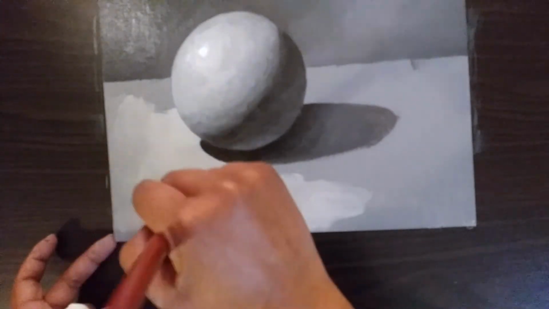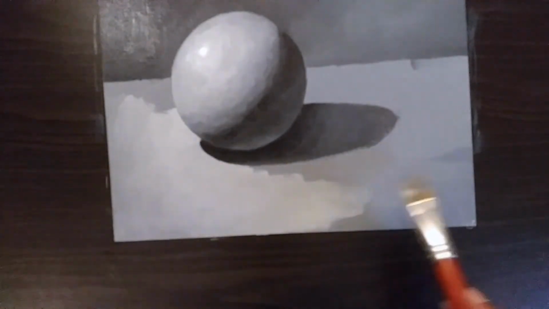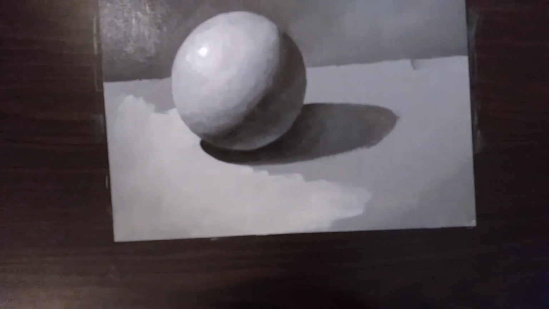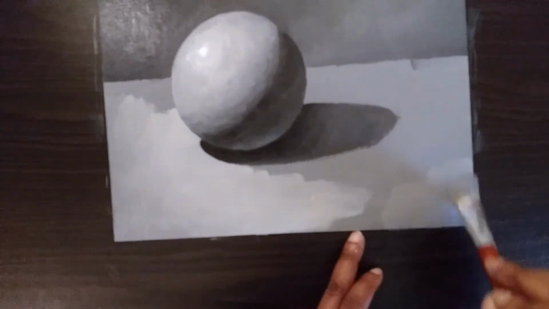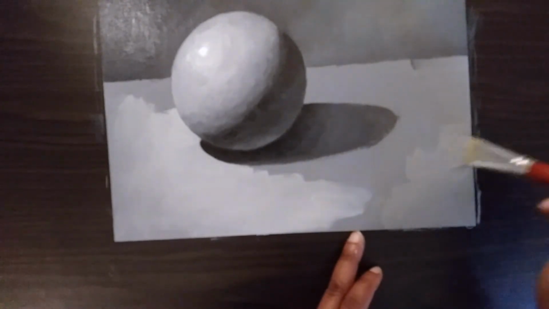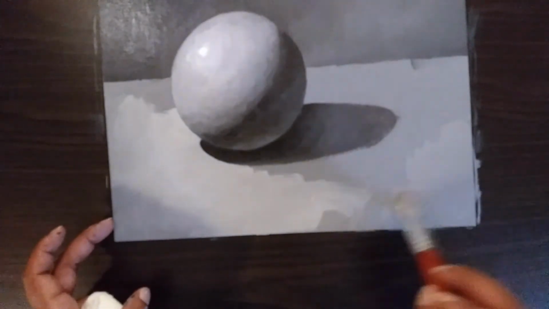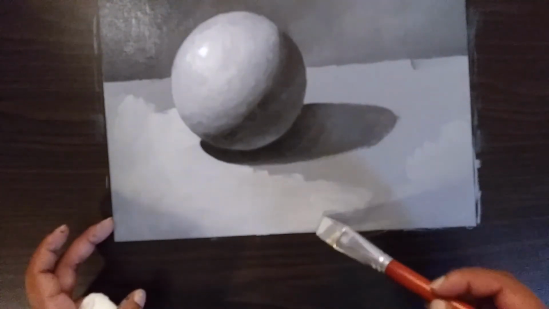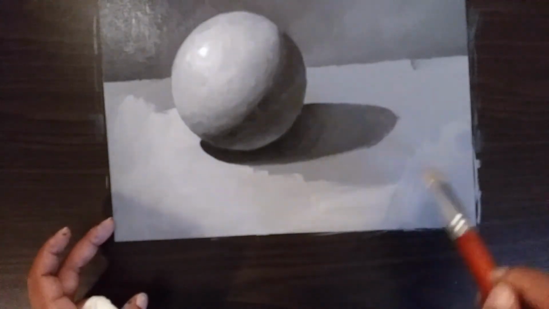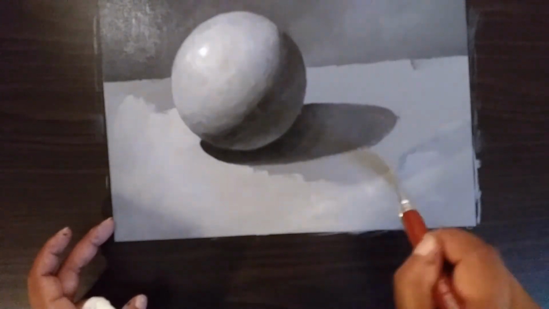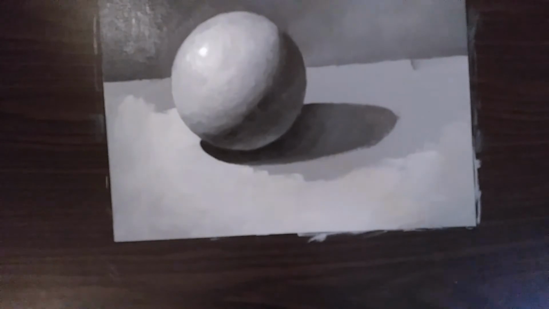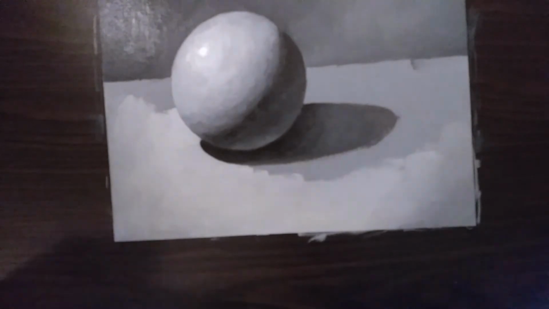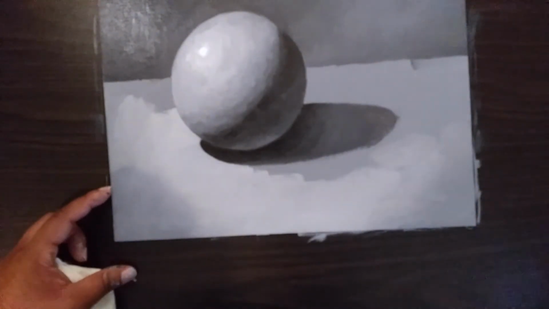I'm just trying to blend some of these brush strokes together. Value 5 on this side, and with a bit of a value 2. And value 5 just a bit. Probably going to move into 4s and 3s.